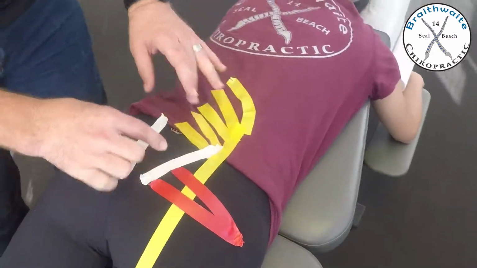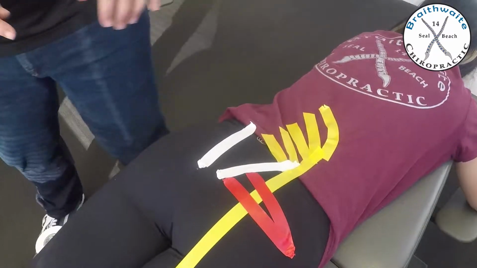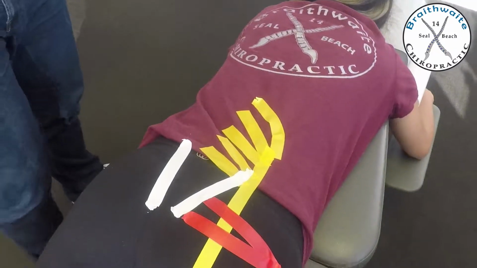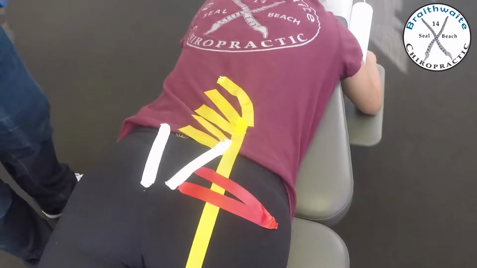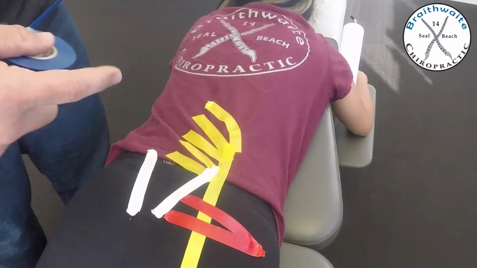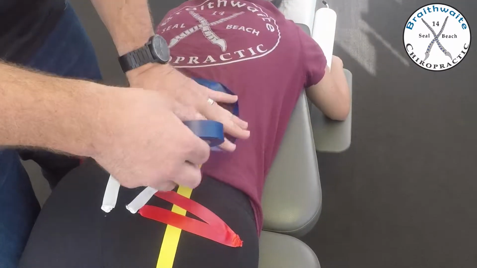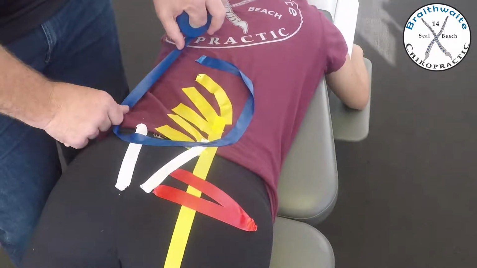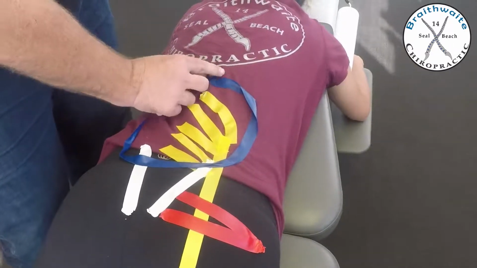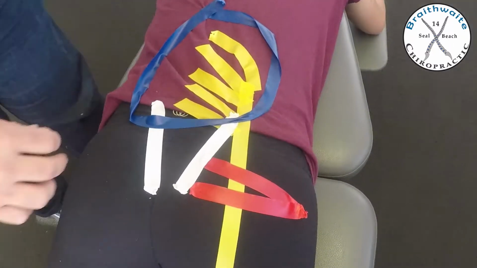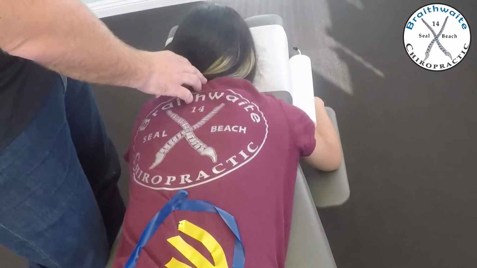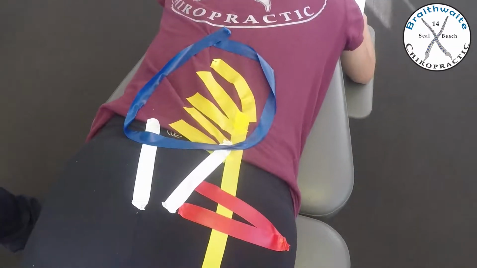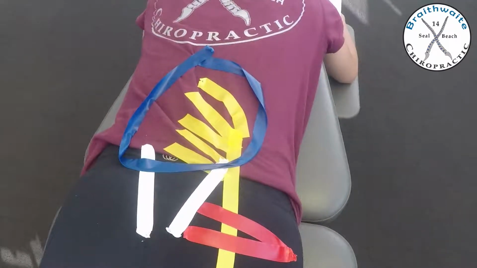So the SI joints are very close to the sciatic nerve. The SI joints at no point in time ever compress the sciatic nerve. SI joints share what's called the same nerve pool. Blue electrical tape is going to pretend to be our nerve pool. What I mean by that is the sciatic nerve and nerves from the SI joints all go back into the spinal cord and travel up the spinal cord into the brainstem and into the brain. And somewhere along the way, they share the same nerve pool, meaning that they go to the same place.